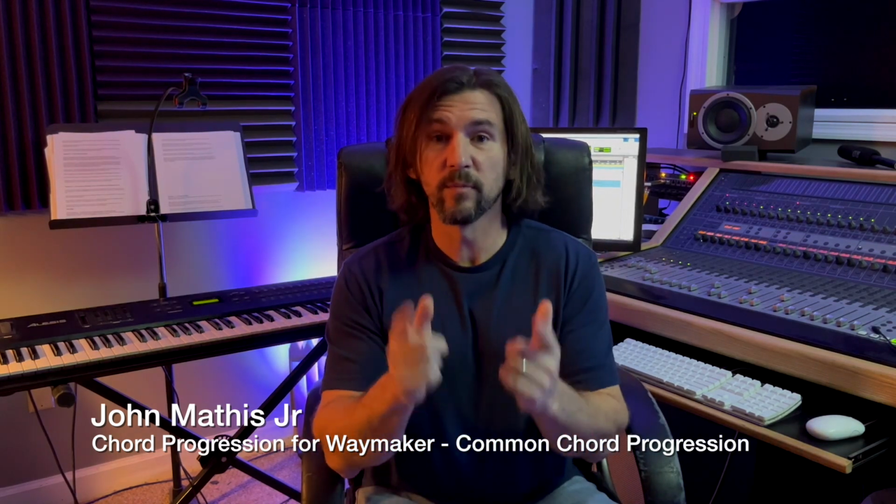Today, we're going to look at a common chord progression that you can practice with. It's going to be very simplified, but it'll give you the ability to kind of play along.